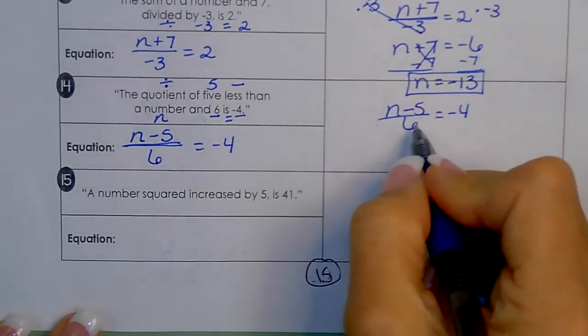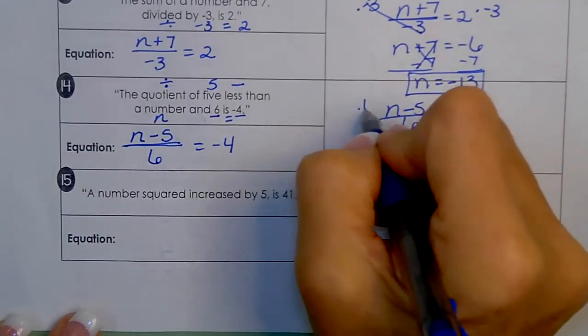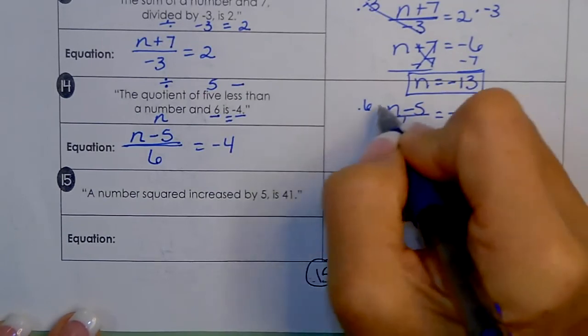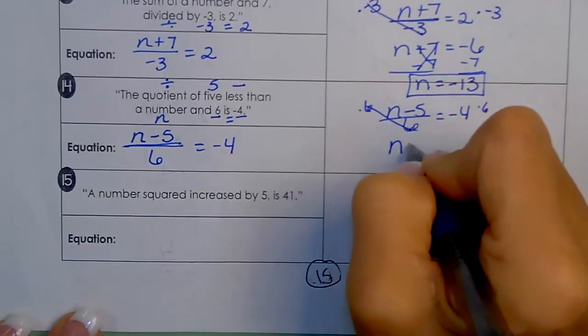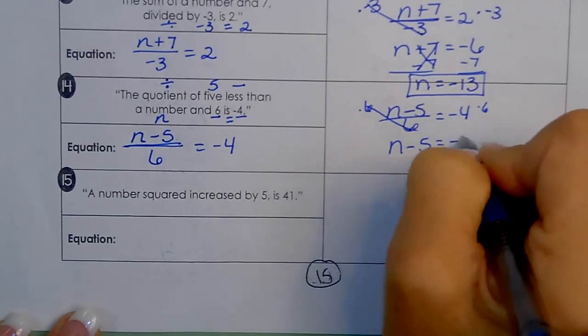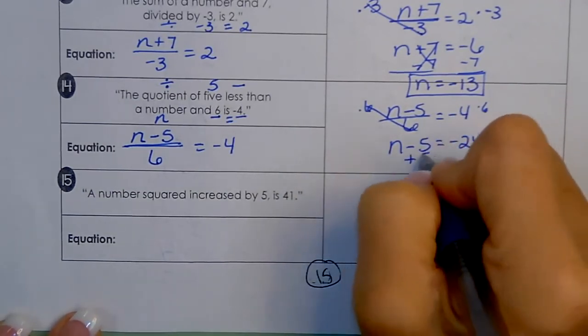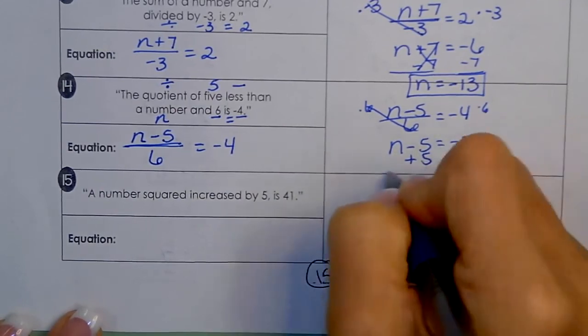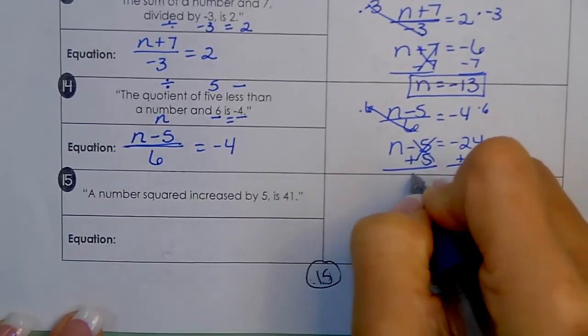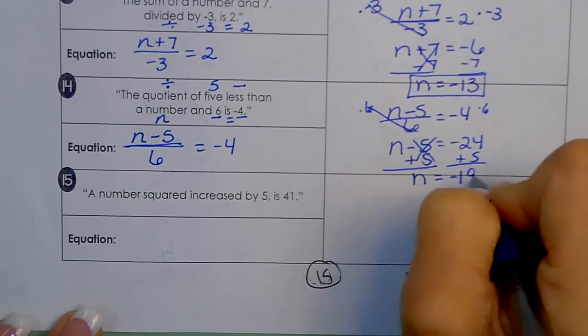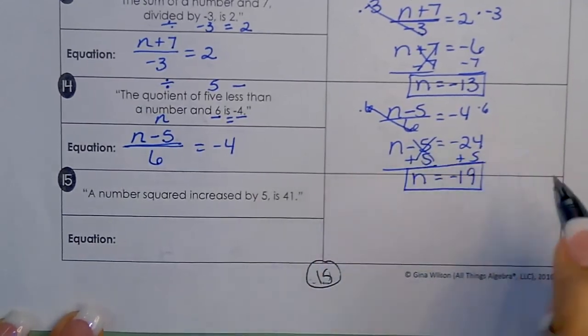Okay, I need to undo this first, so I'm going to multiply both sides by 6. n minus 5 equals -24. Add 5 to both sides, and n equals -19.